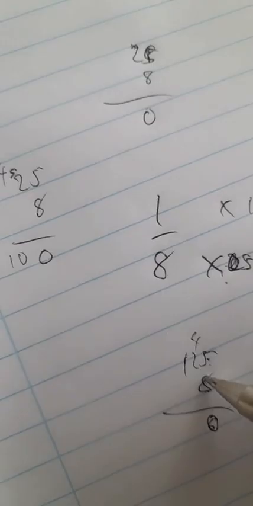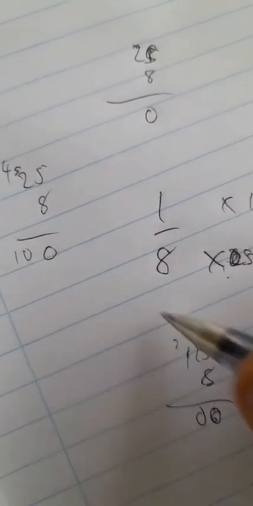5 times 8 is 40. 8 times 2 is 16, 20. 8 times 1, that's 1,000. So you multiply by 125, you get 1,000 in the denominator. You multiply 1 by 125, you get 125.